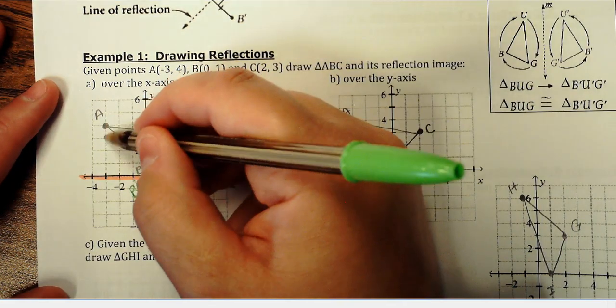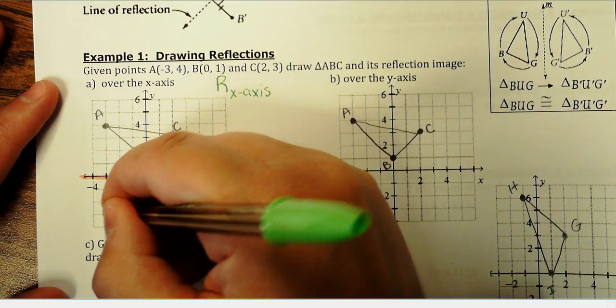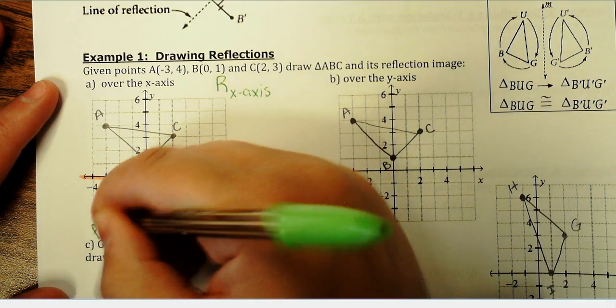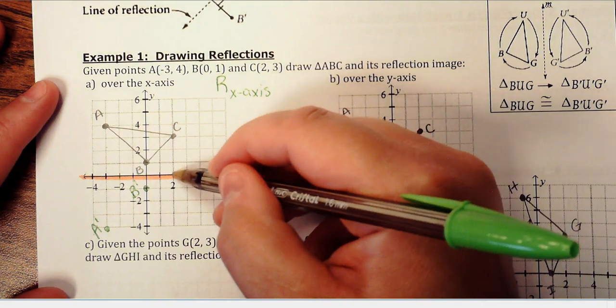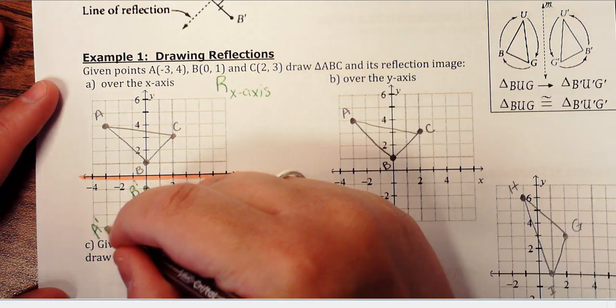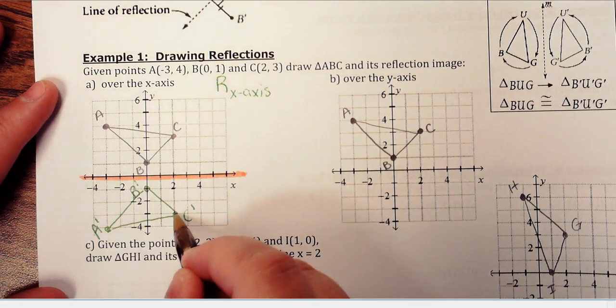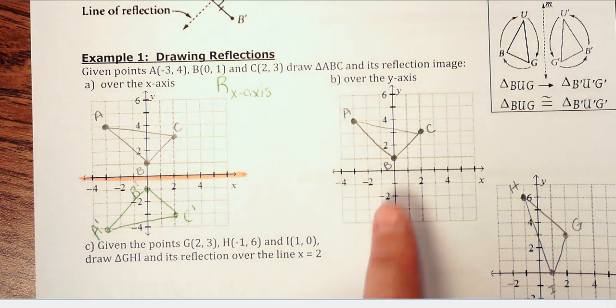A is 1, 2, 3, 4 spots away, so just go 1, 2, 3, 4 spots away. Here's A prime. C is 3 spots away from the x-axis, so C prime right here. Play connect the dots, and there's my reflection. This one's a little weird.